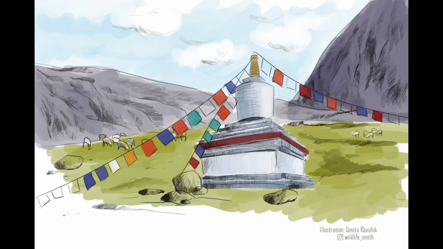We must keep learning about these grand mountains, raising awareness and protecting them, and save the Himalayas so it can continue to exist for thousands of years to come.